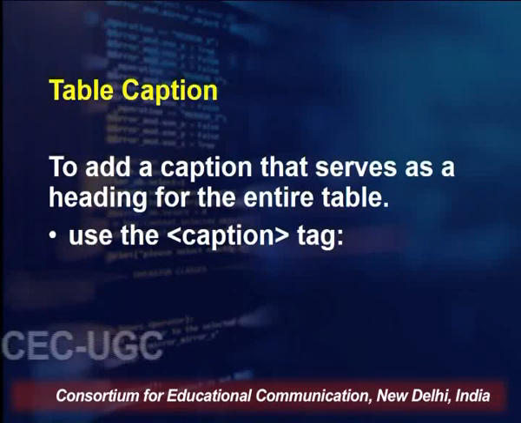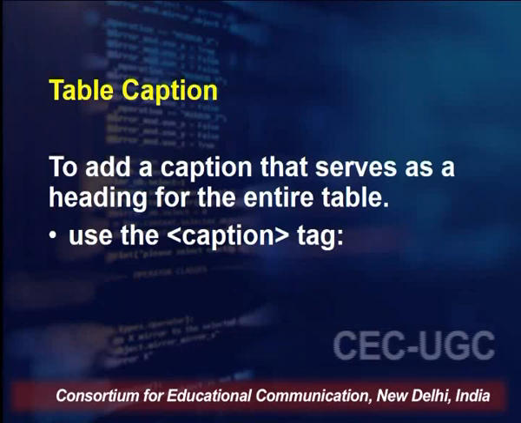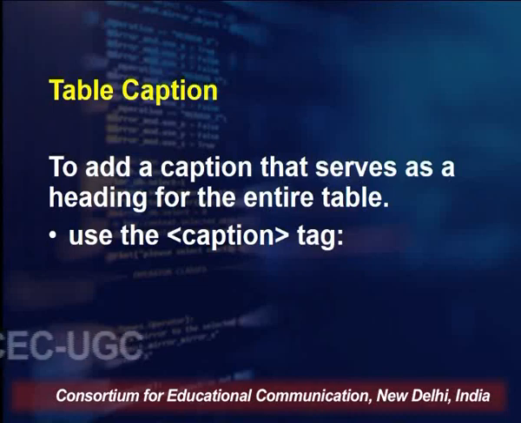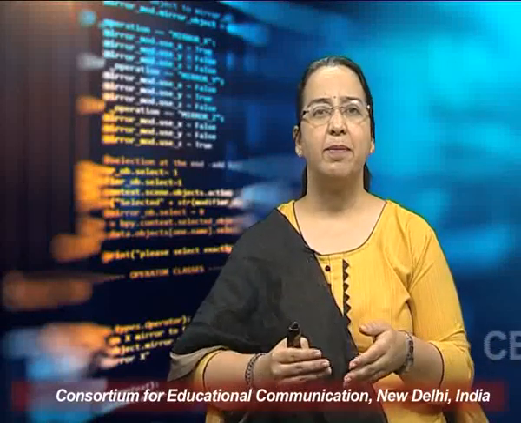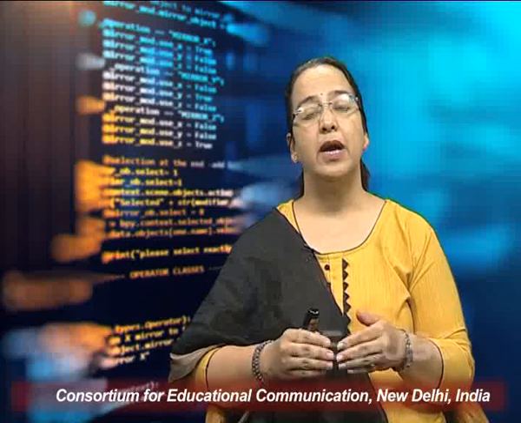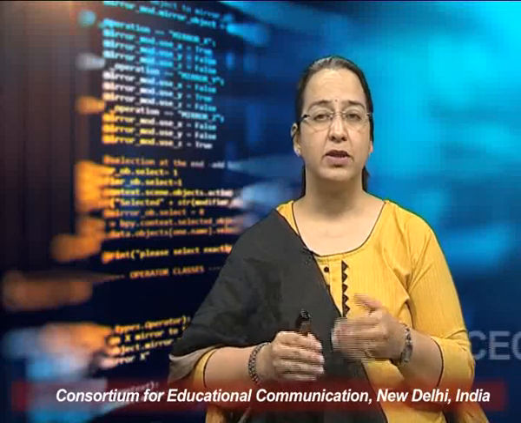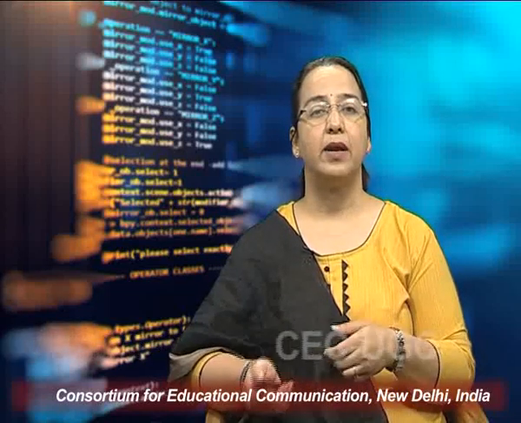Now the next thing which we want to cover is the caption of the table. Now caption of the table is very important. That is going to give me the essence of what is being presented inside the table or what kind of information this table is covering. So if in any web page we are going to have this table, there has to be a caption for proper readability, and in order to add a caption, which is nothing but a heading for the entire table, we need to have the caption tag, caption opening and then caption closing.